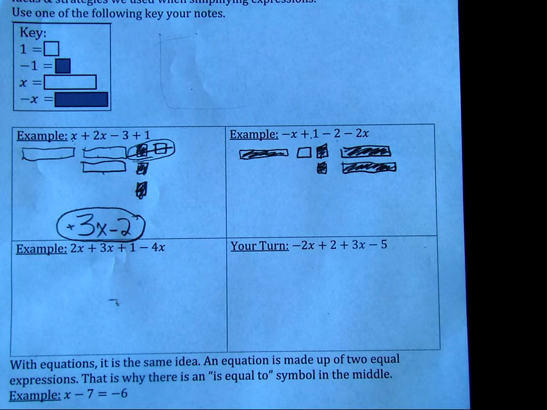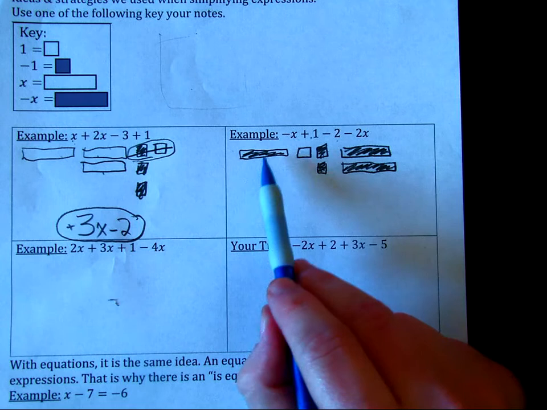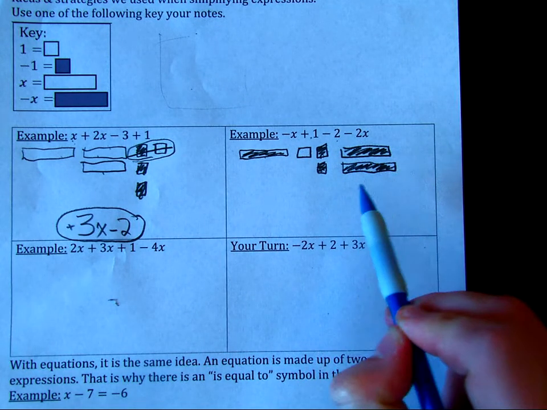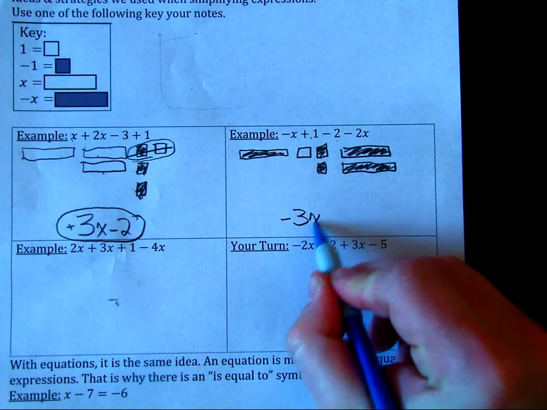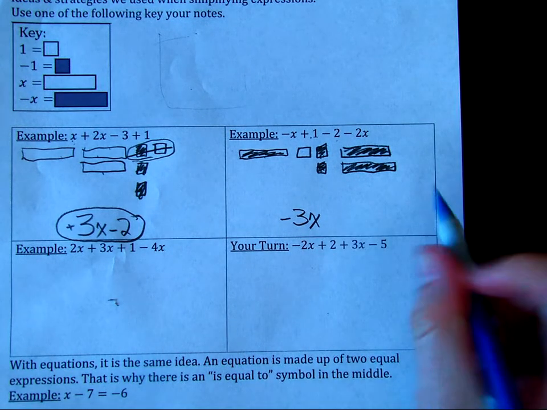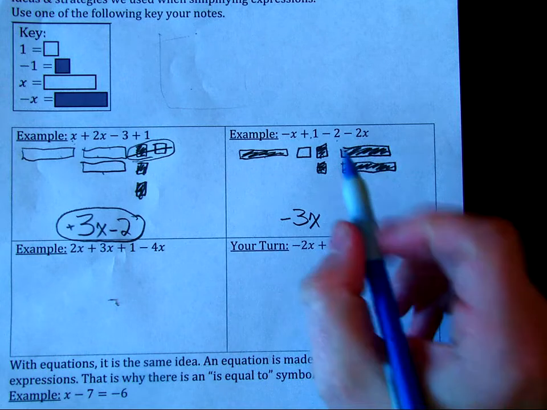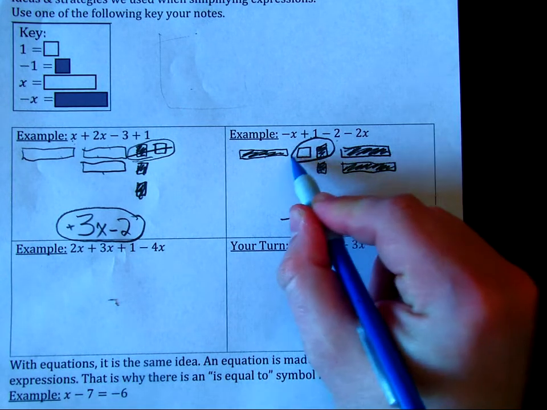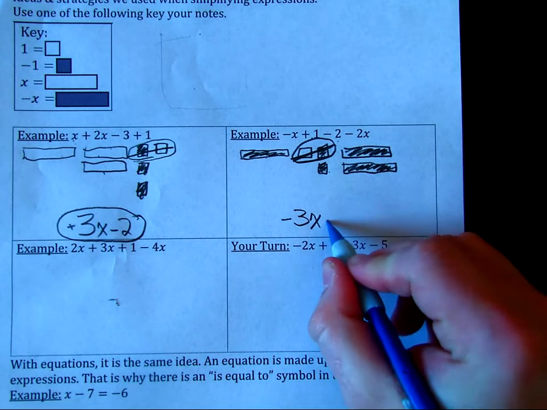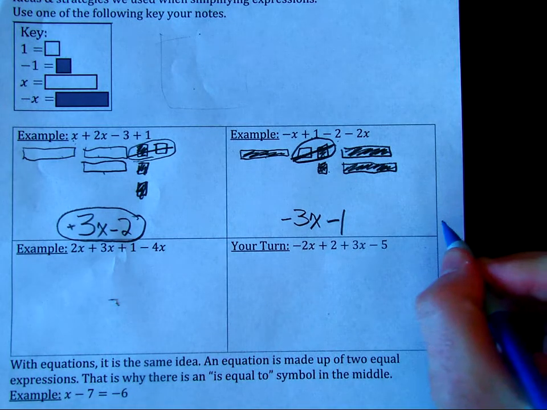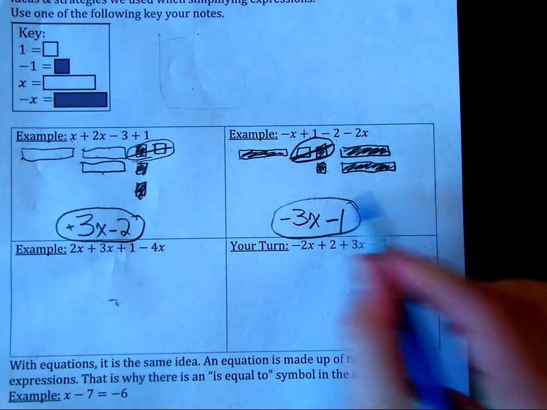I now combine my like terms. So I see, okay, I have 1, 2, 3. I don't have any other X's, so I'm going to have 3 negative X's. And then same idea, I have a 0 pair, so those cancel out. Well, what is left? I just have 1 negative. That's my simplified expression.